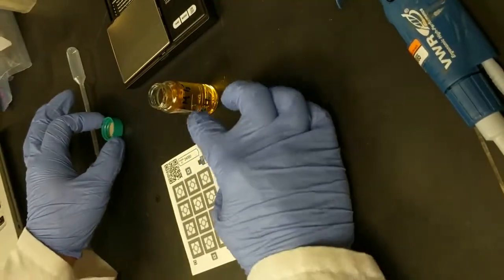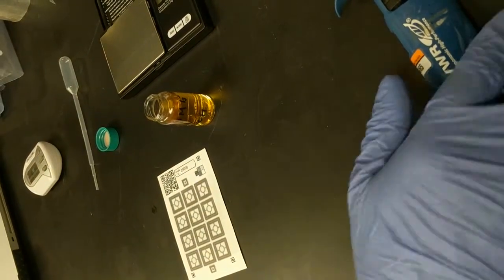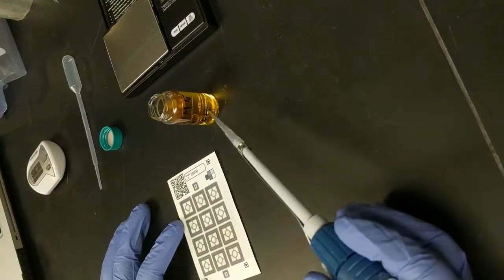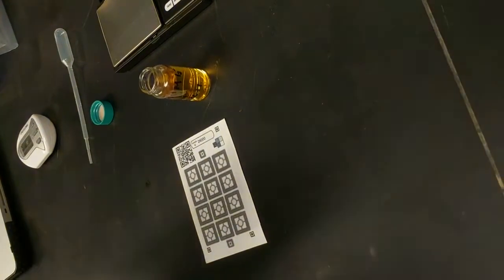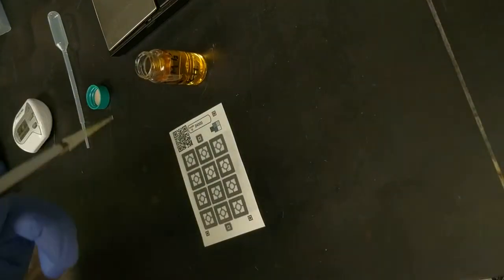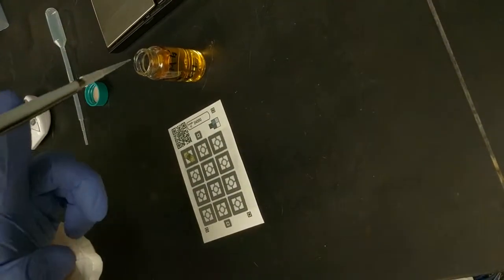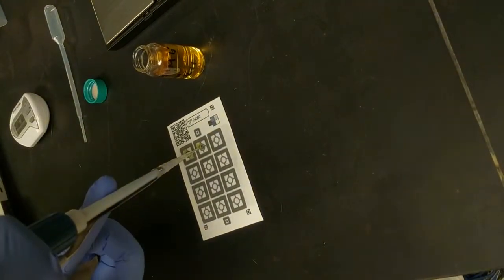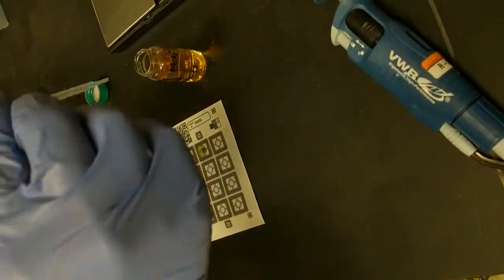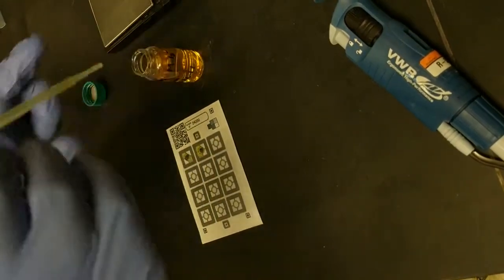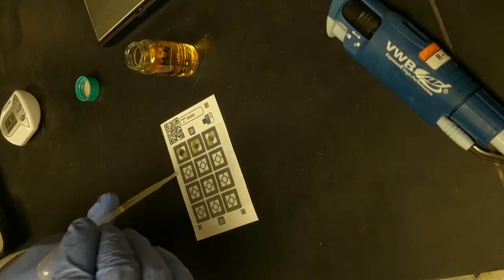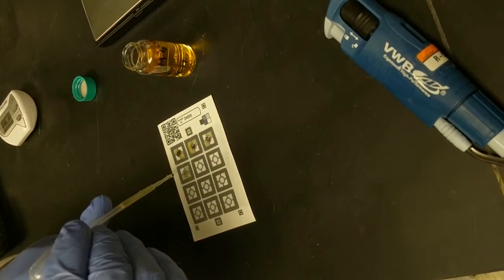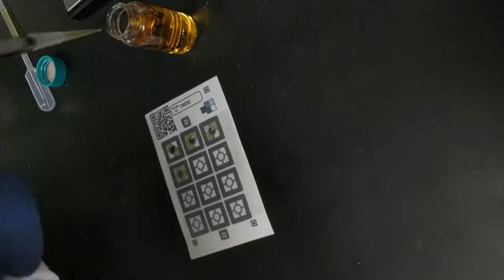Here you'll see that the test solution is a shade of yellow. We're going to assay how much of the iodine is present in the solution by applying 125 microliters of the solution to each of these test squares. If you don't have a pipette, you can instead use a squeezy bulb and count 3 drops into each square, like this. The automatic pipette will give you a more accurate result.